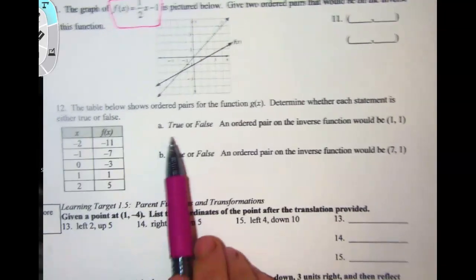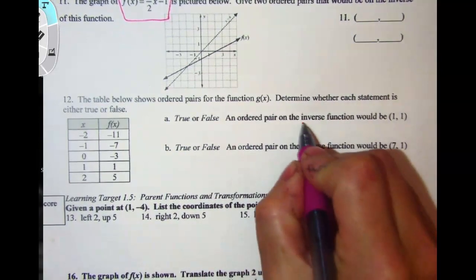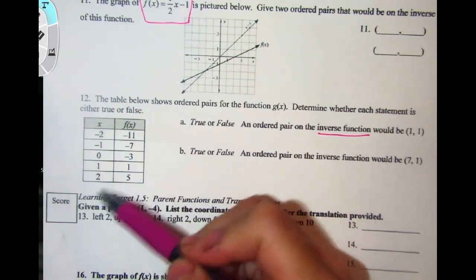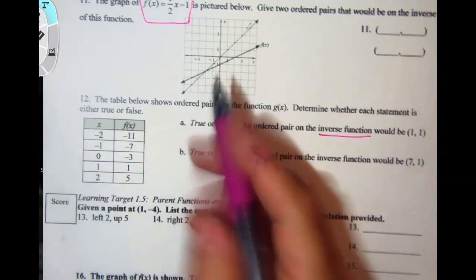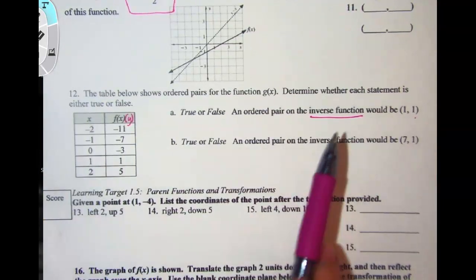So this would just be true or false, an ordered pair on the inverse function. So remember, you first have to find the ordered pairs that are on the inverse. We know how to do that. We just switch the x and the y. Remember, this is kind of like the y. Would be 1, 1. So then you would look at that and see, is that true or false?